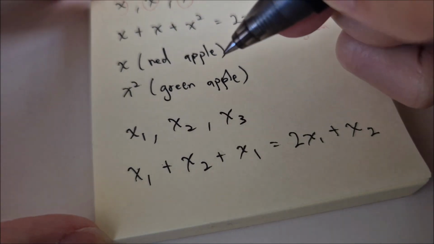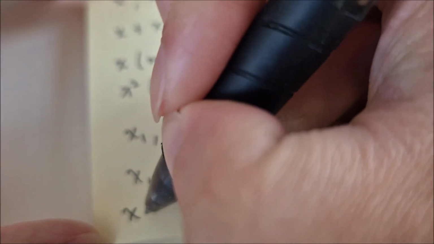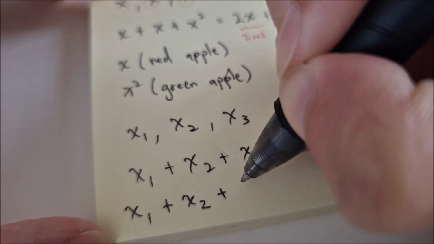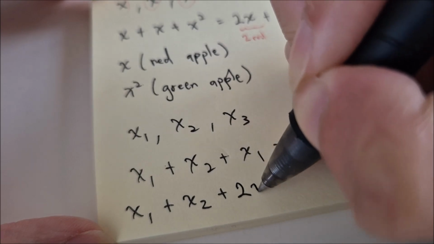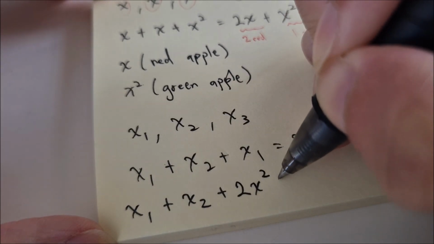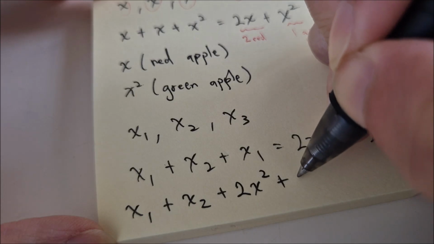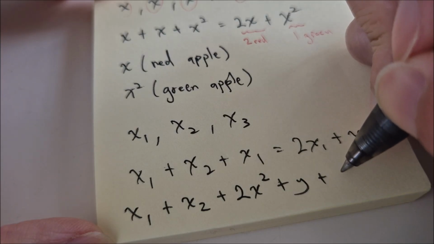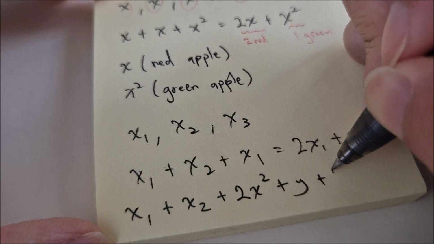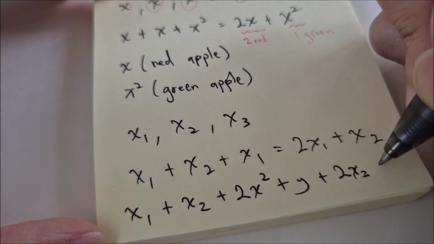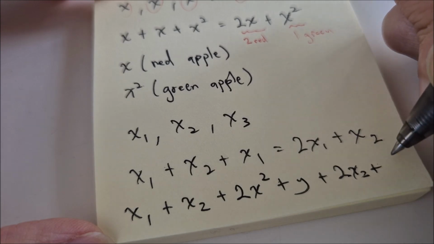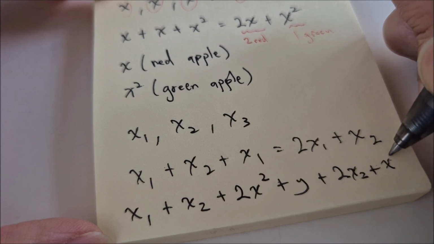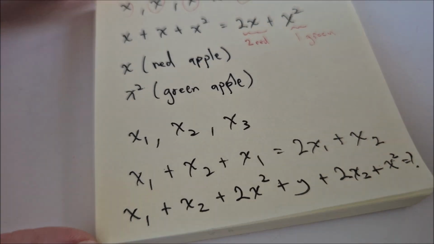So, what if you have x1 plus x2 plus 2x squared plus y plus, let's say, 2x2 plus ax squared. What would that be?